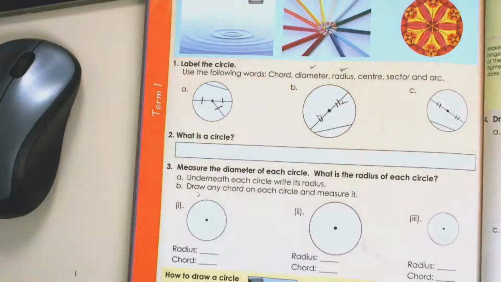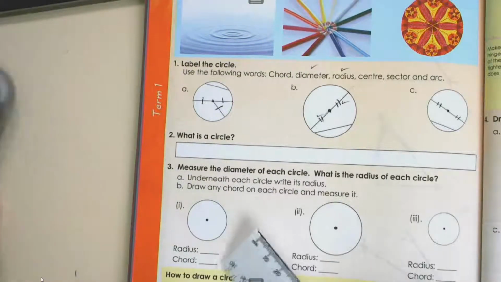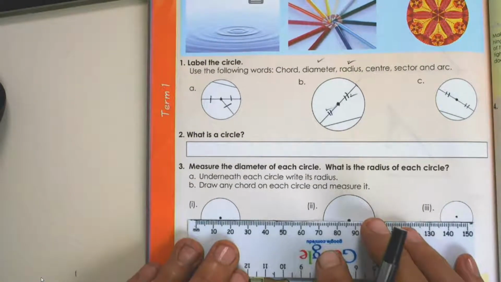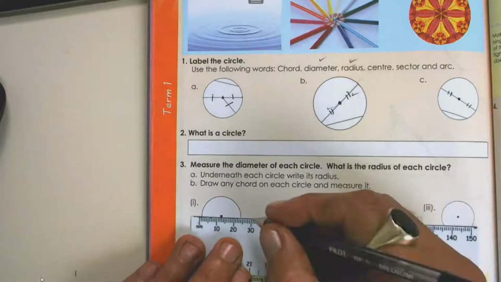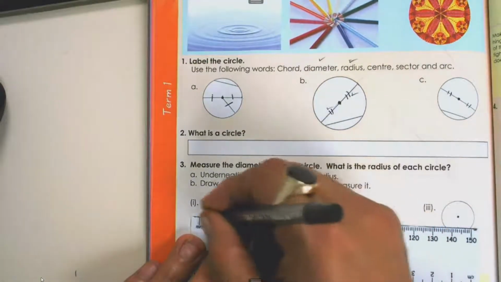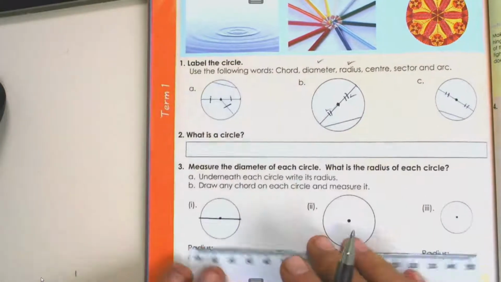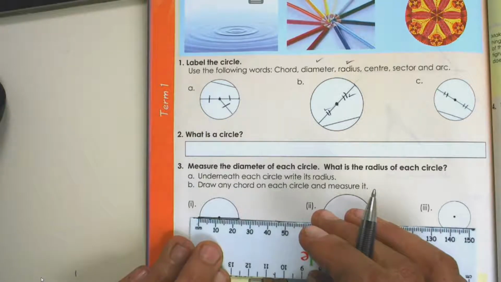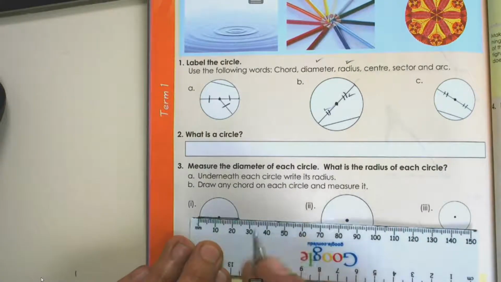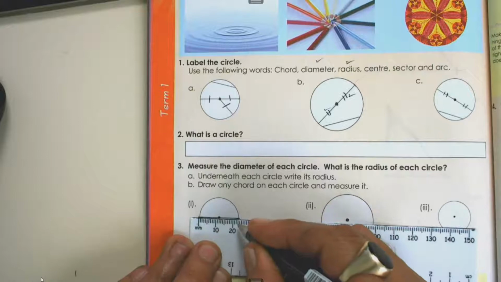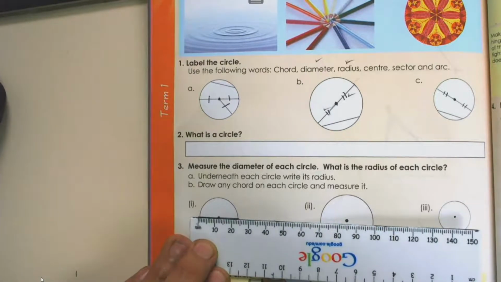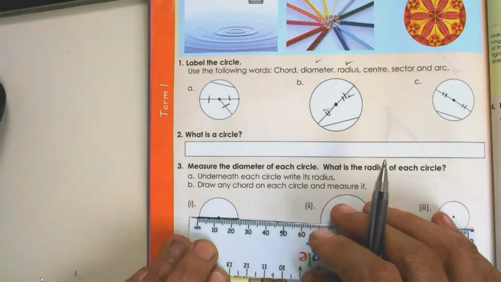Let us quickly, first, measure the diameter of the circle. Let me just do this. We know the diameter must go through the center. So I will measure it from this edge to the other, and in my case, it is exactly 24 millimeters.